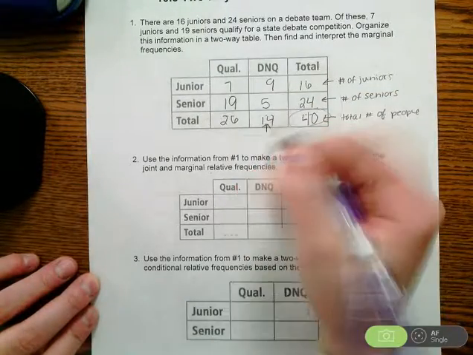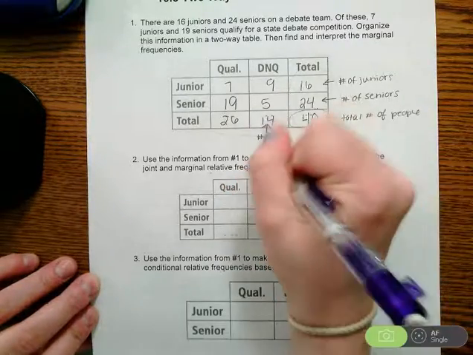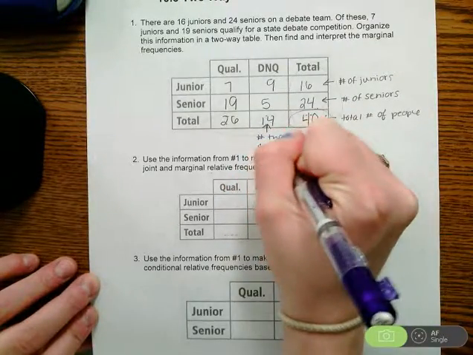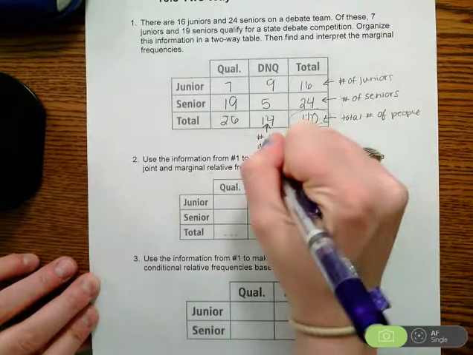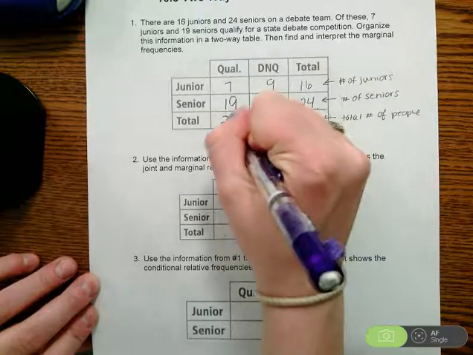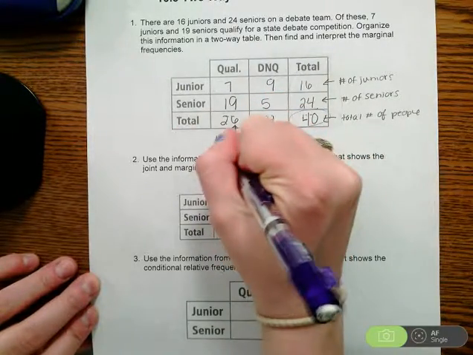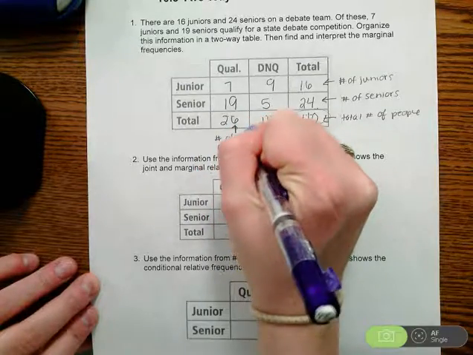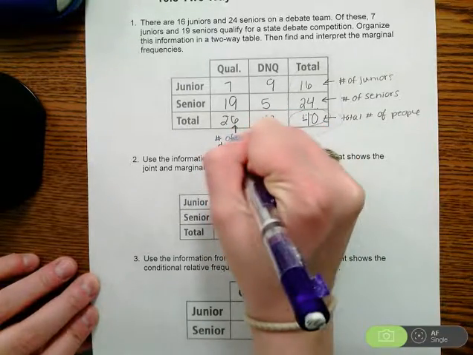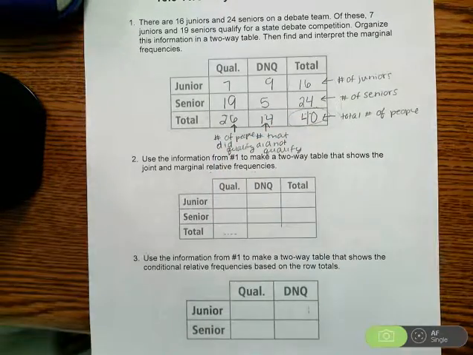This is the number that did not qualify. And this number right here is the total number of people that did qualify.